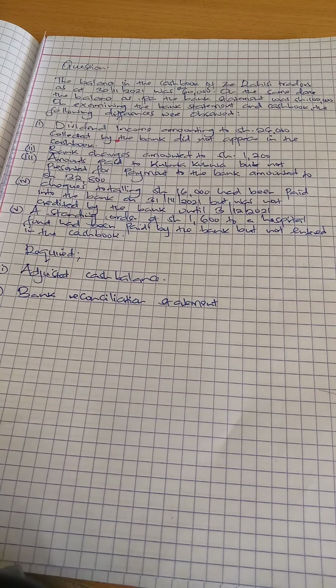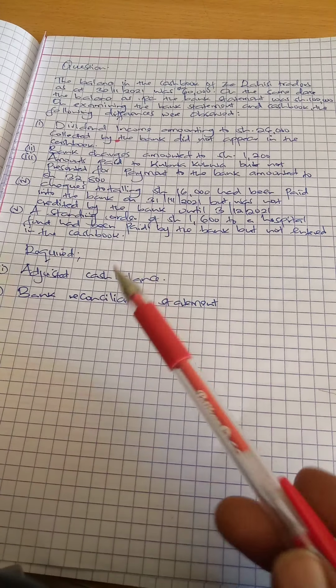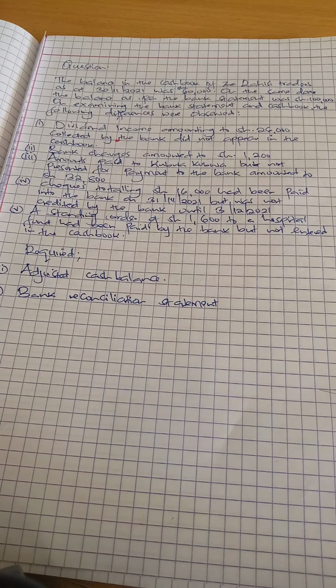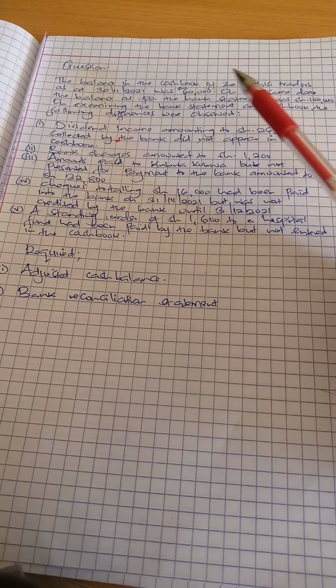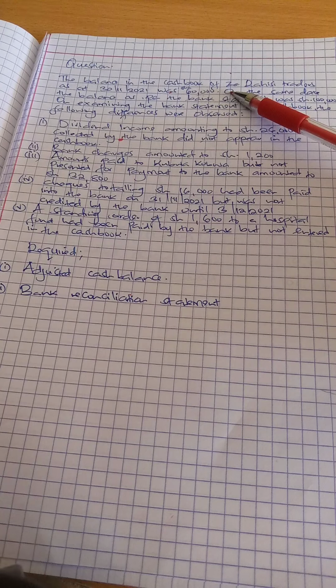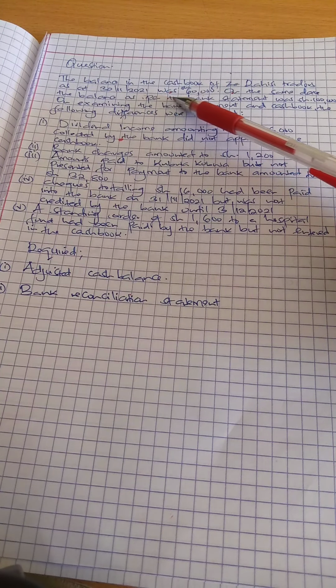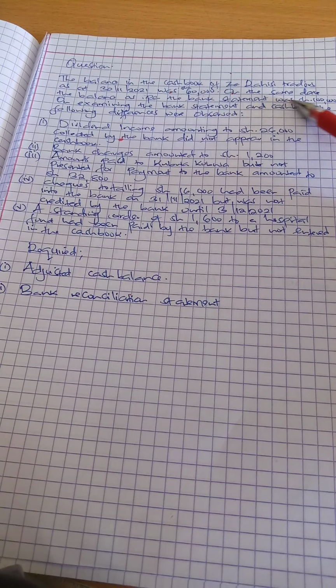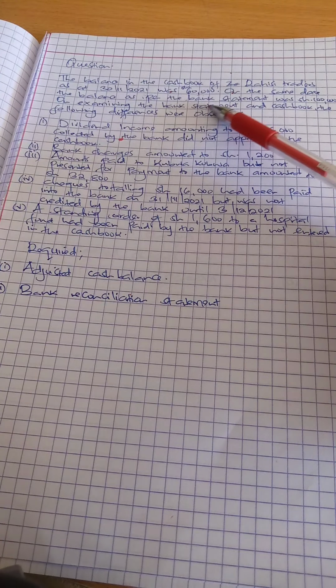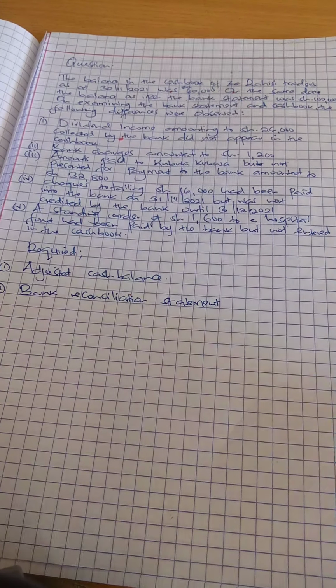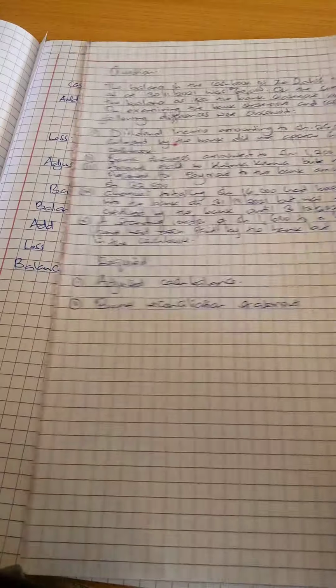So the first thing that you need to do is to prepare the first one, which is the adjusted cash balance. When you look at the question, you're told at the beginning that the balance in the cash book of Rahisi Traders as at 30th November 2021 was 60,000. On the same date, the balance in the bank statement was 100,000. At this point, what we are interested in is what is being reflected in the cash book, which is 60,000. So you go to the solution.